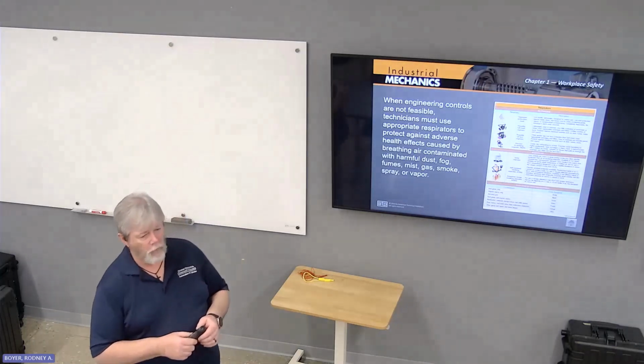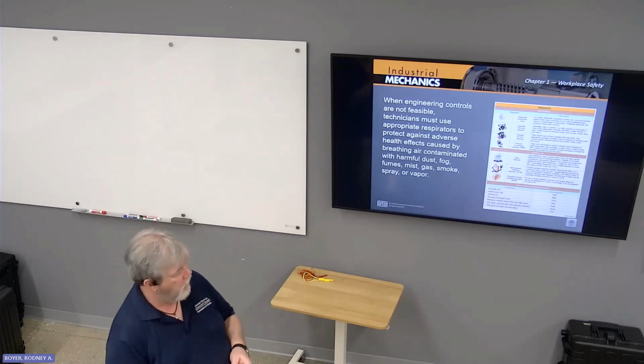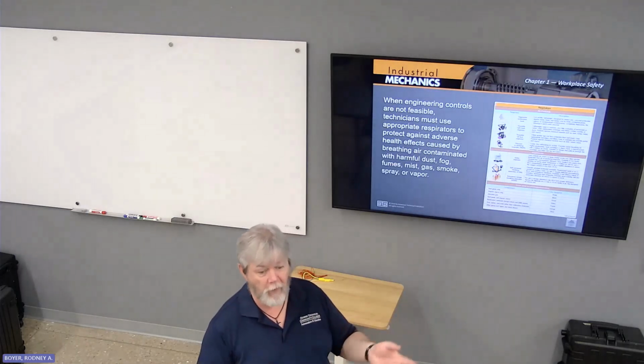Okay, so your regular old dust mask. Think back to COVID, everybody had their N95 masks on, right? A lot of people still run around wearing those. The mask does not protect you from other contaminants. It catches the stuff that you're spewing out so you don't infect others.